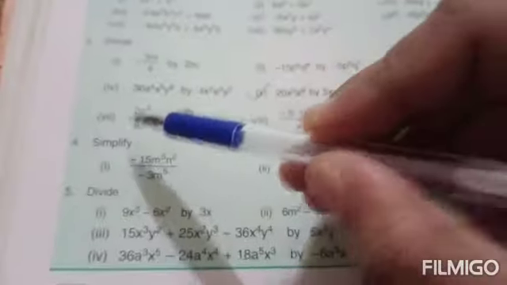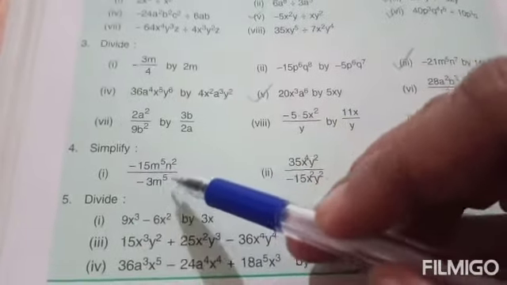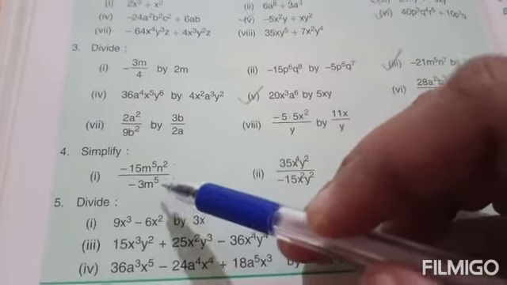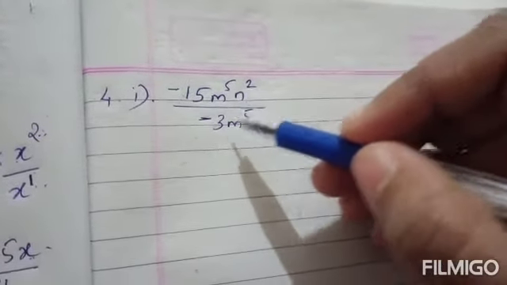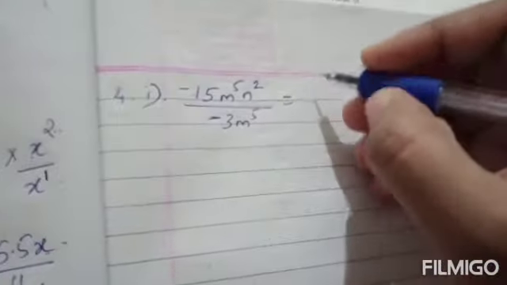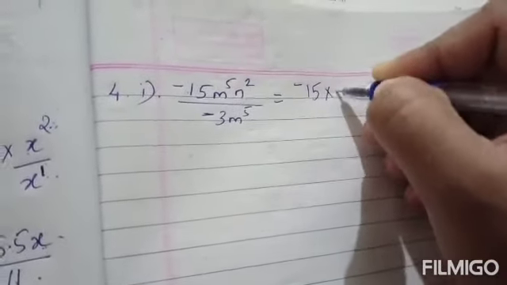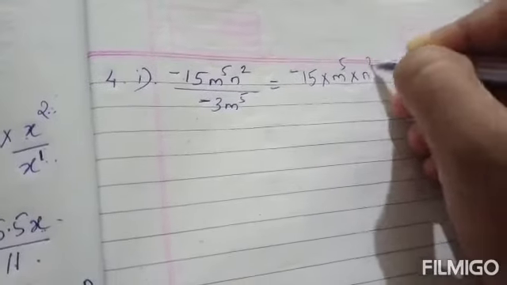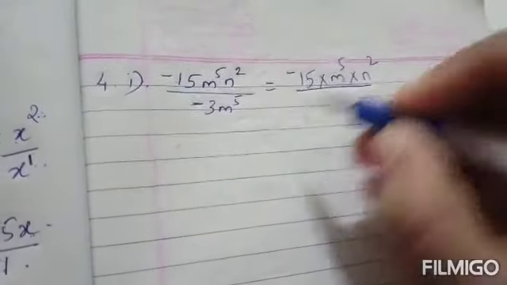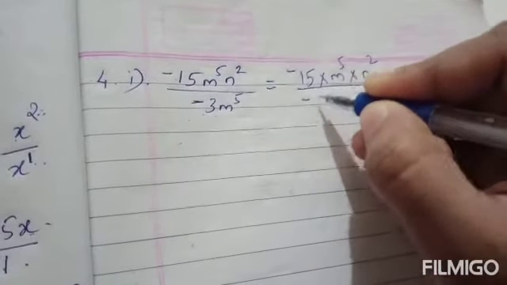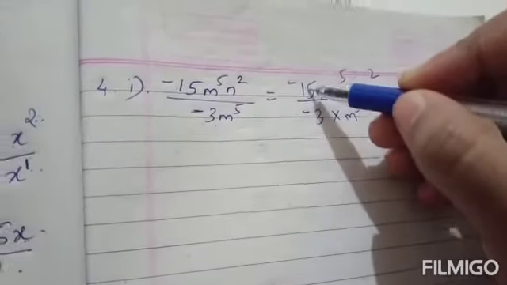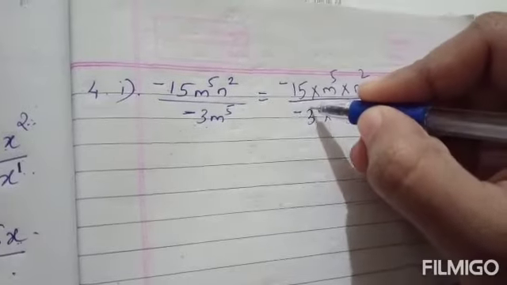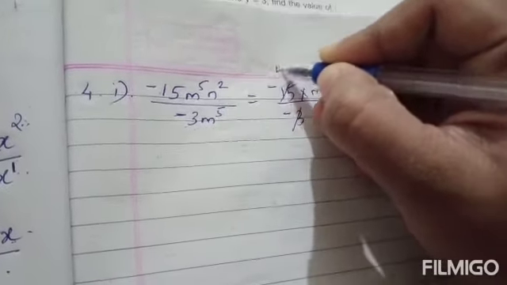Now fourth question, simplify. In that, first one: minus 15 m raised to 5 n square divided by minus 3 m raised to 5. How can we split? Minus 15 into m raised to 5 into n square, divided by minus 3 into m raised to 5. Now minus 15 you can divide by minus 3, so you will get 5.